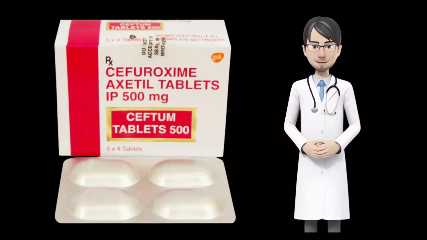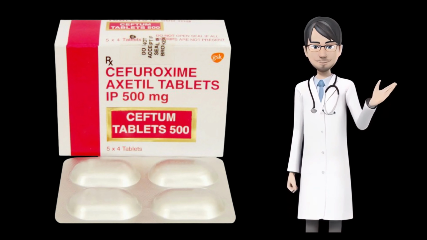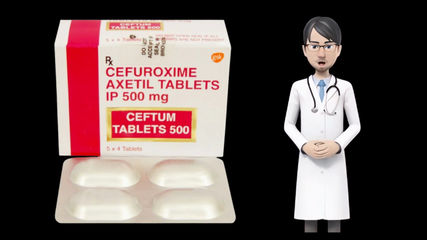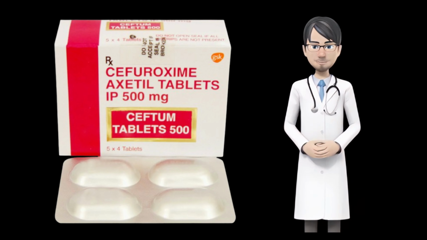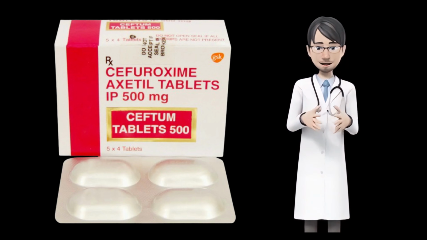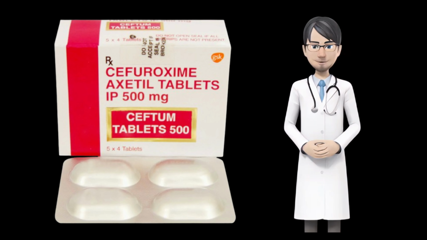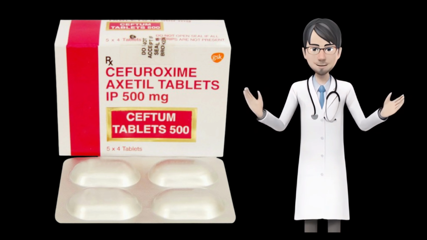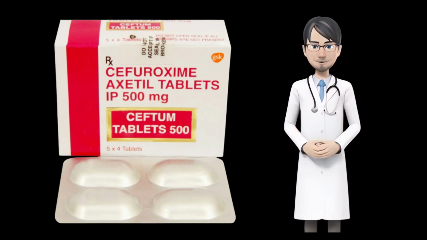What is Ceftum? Ceftum 500mg tablet is an antibiotic belonging to the cephalosporin class, used to treat various bacterial infections in these areas: lungs, nose, mouth, ears, skin, urinary tract, including Neisseria gonorrhea. It contains Cefuroxime, which inhibits bacterial cell wall synthesis, leading to bacterial death.